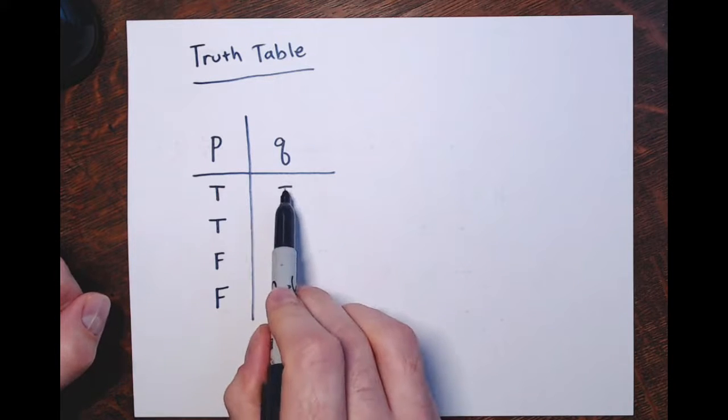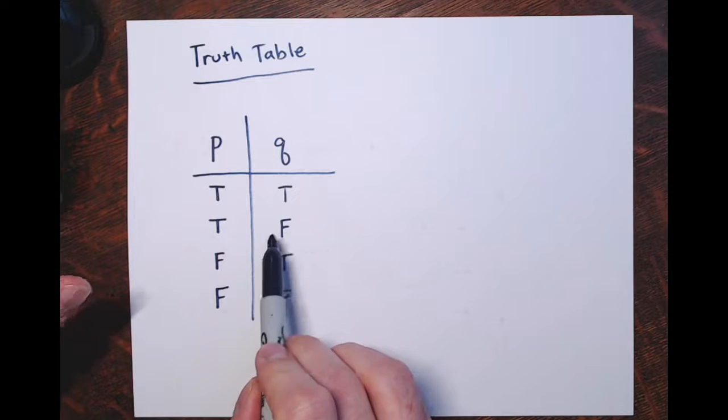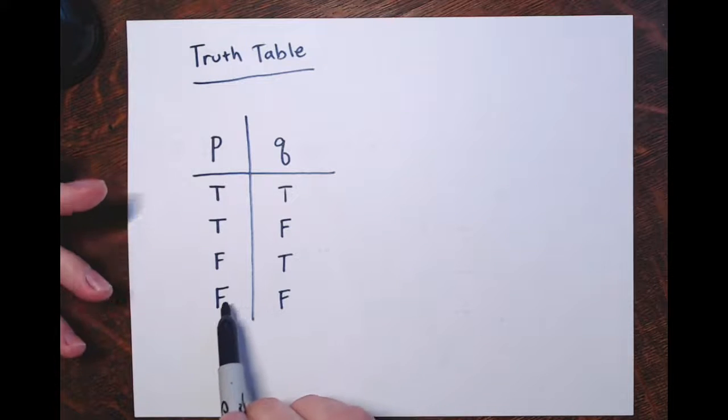They're both true. P is true, Q is false. P is false, Q is true. And they're both false.